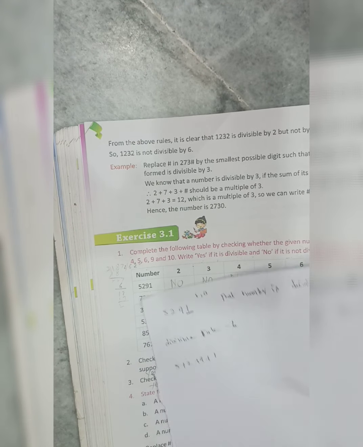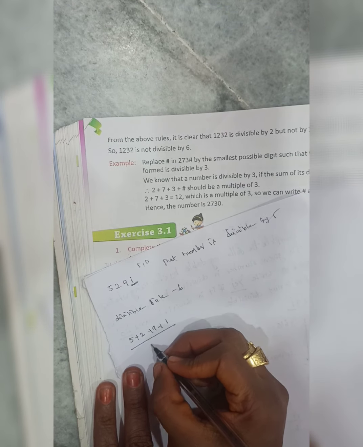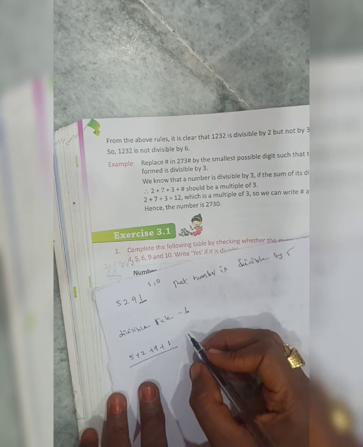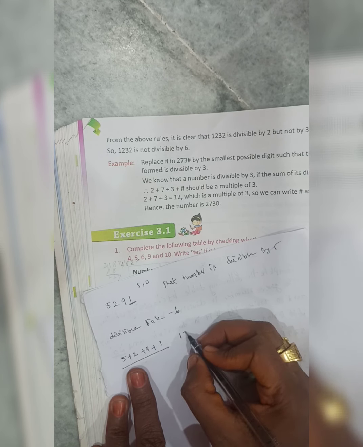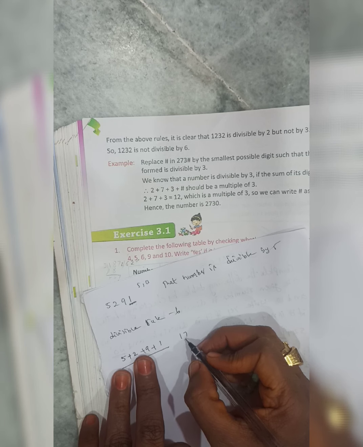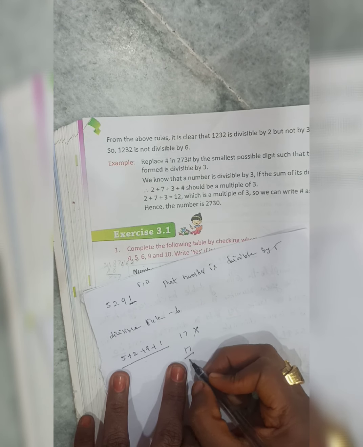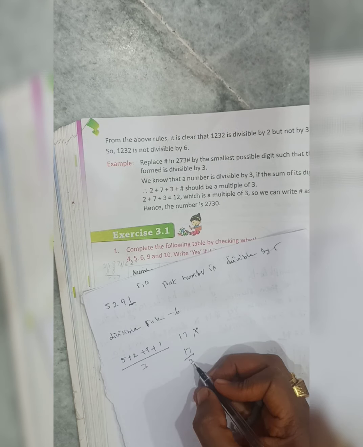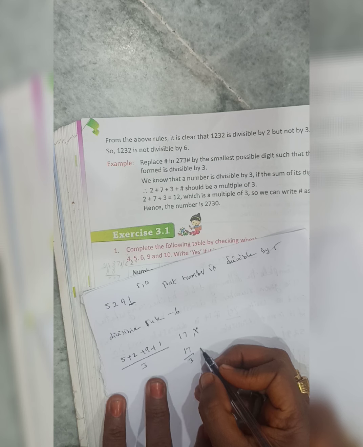Okay. Suppose you see how much is there, adding them: 10, 15, 16, 17. Is 17 divisible by 2? No. So what about 3? 17 by 3. Is 17 divisible by 3?